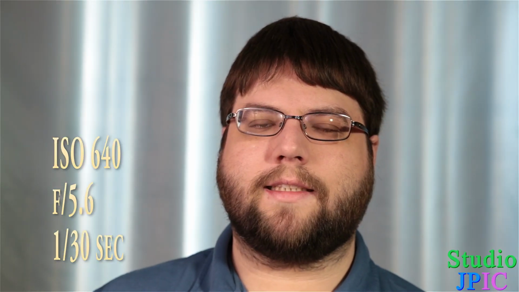Now I'm gonna go at ISO 320 and put my aperture at f4. So this is what it looks like at ISO 320. And we're going to go at ISO 640 at f5.6. And this is what it looks like at those settings. Then we're going to go at ISO 1250 and at f8. So this was what it looks like at this.